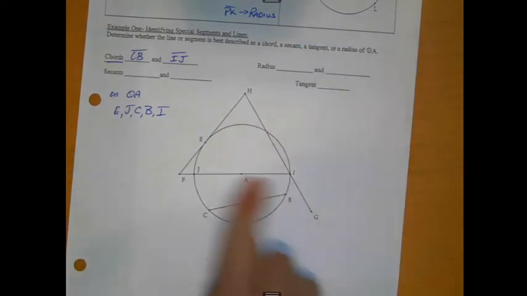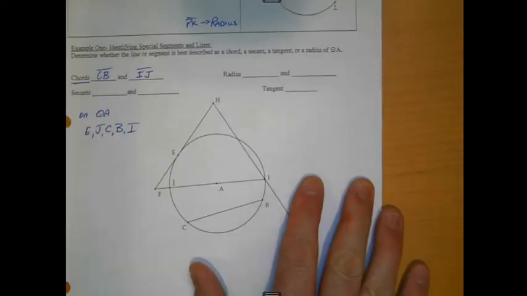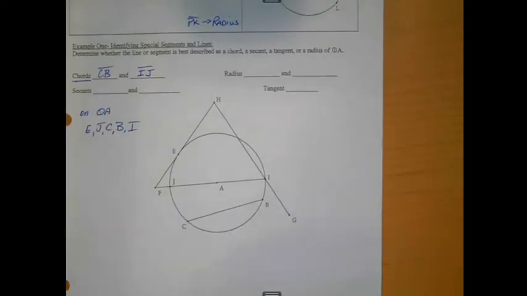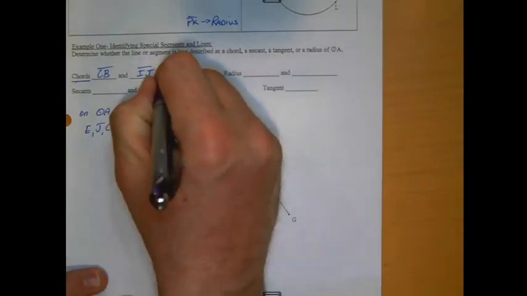Well, JI is not only a chord, but because it goes through point A, it is also a diameter.